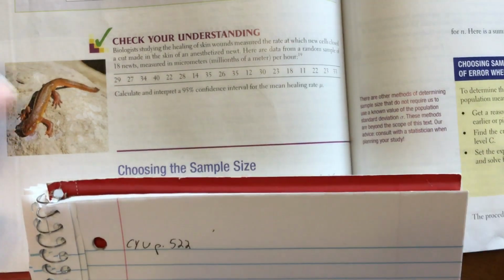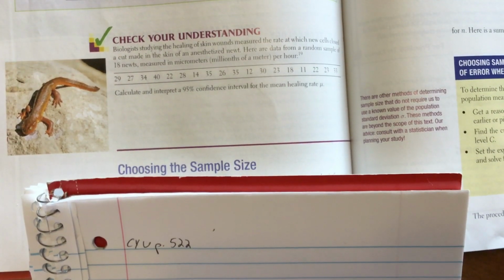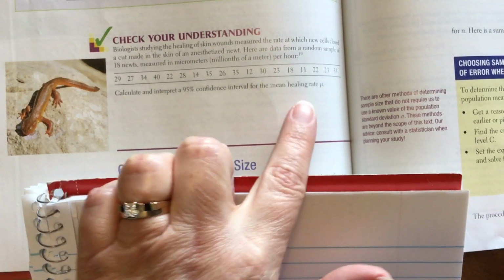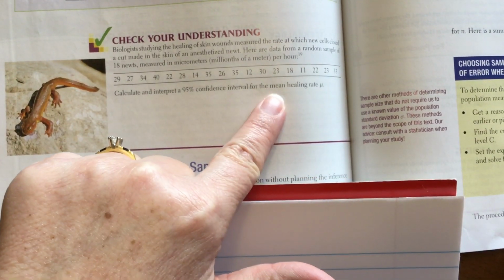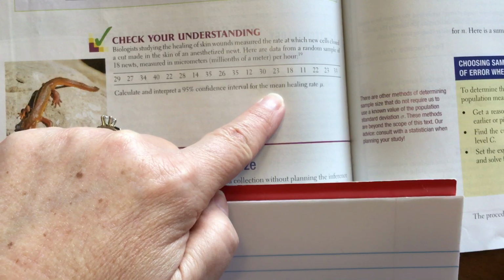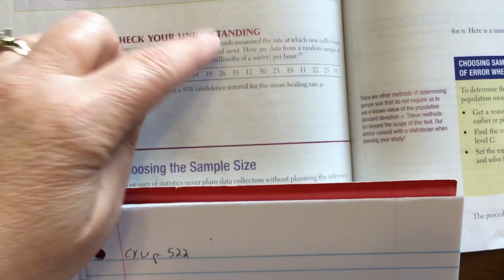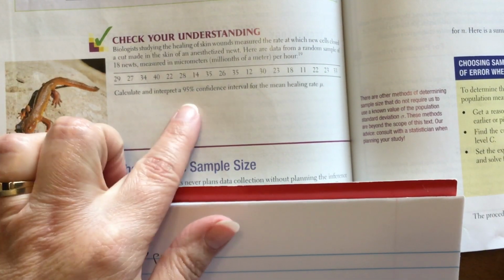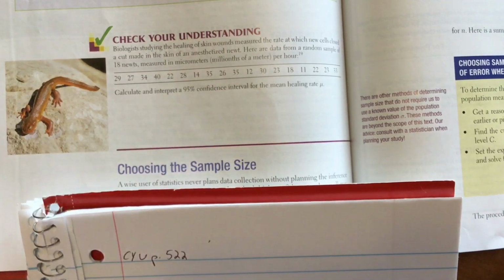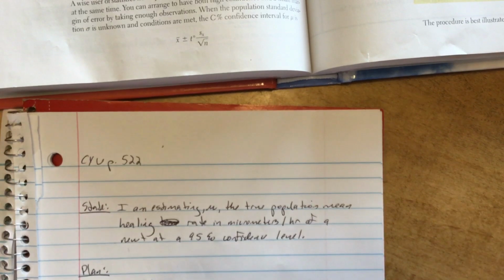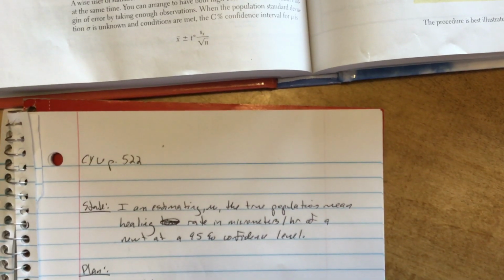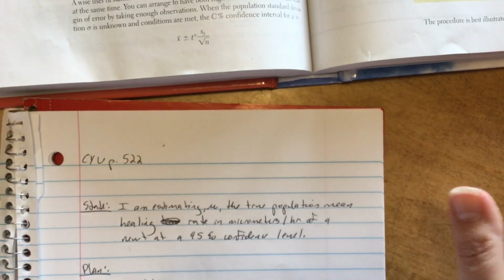Okay, so we're going to do a complete confidence interval: state, plan, do, and conclude. Obviously, our state is we want to estimate mu, the true population mean healing rate in micrometers per hour of a newt at a 95% confidence level. So that's my state. Move this up so you can read it. That's all I'm going to be looking for. Simply state what you're looking for, and you can put that in the form of a question if you want.